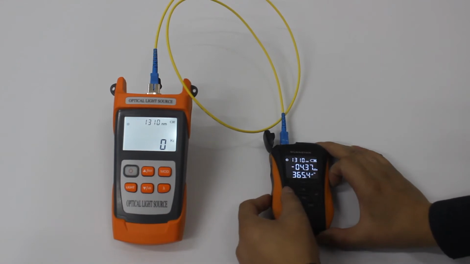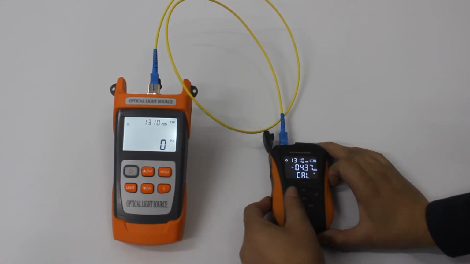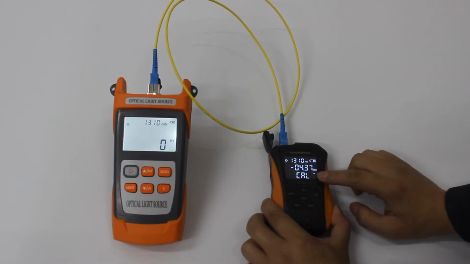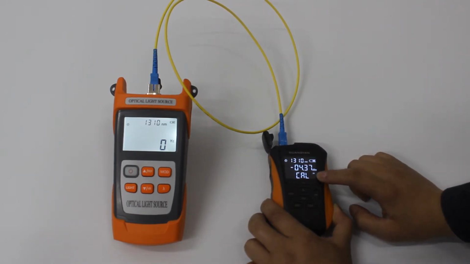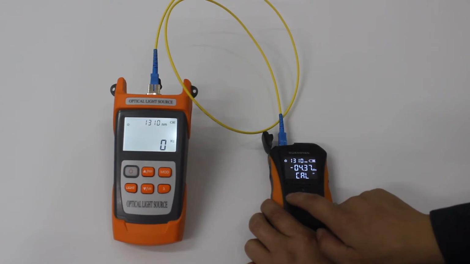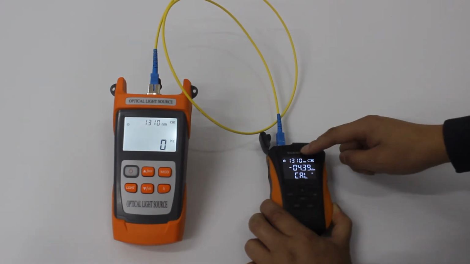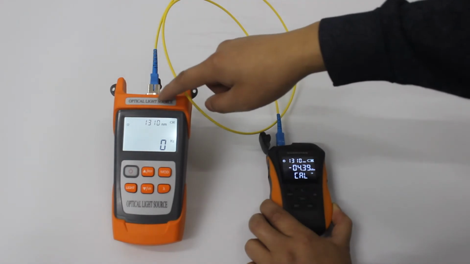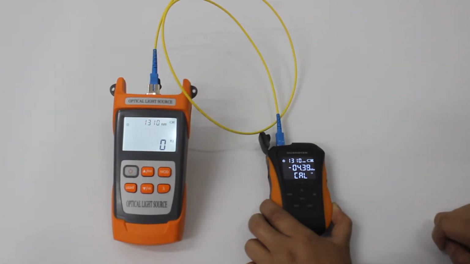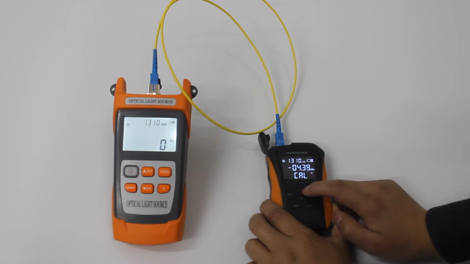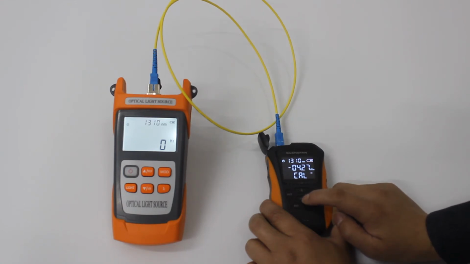Long press unit button to enter calibration mode. CAL appears on the display. Short press unit button to select the calibration wavelength. Select 1310 nanometer, same as that of optical light source, 1310 nanometer. Press wavelength button to increase 0.05 dBm every time. Press dB button to decrease 0.05 dBm every time.